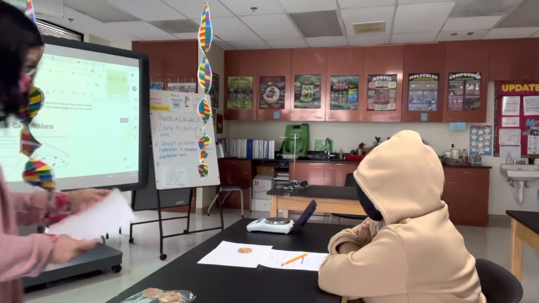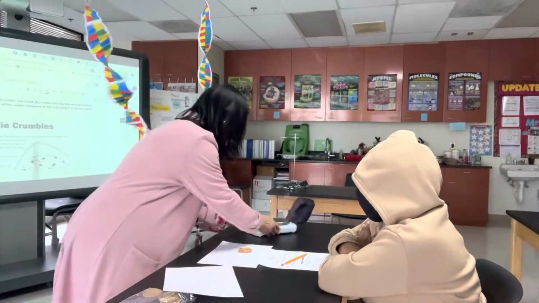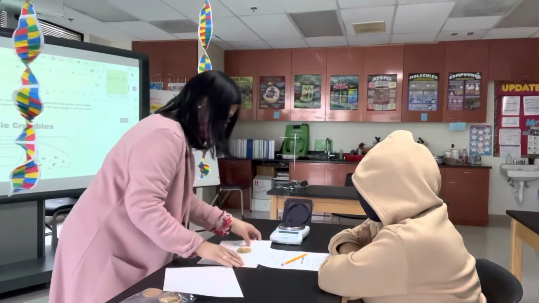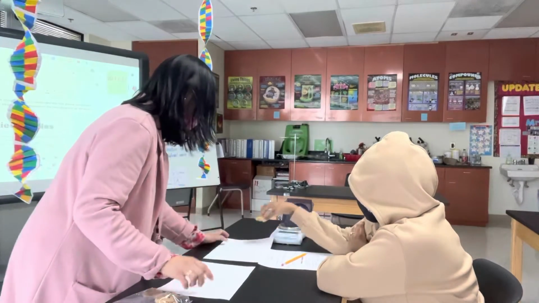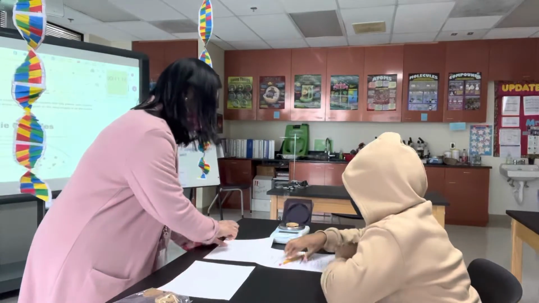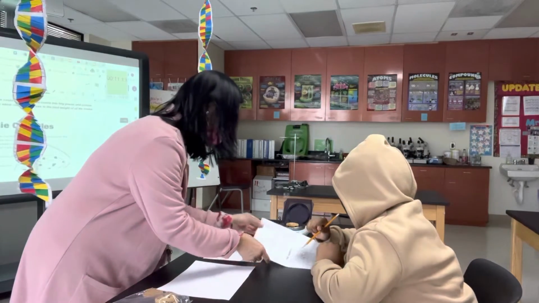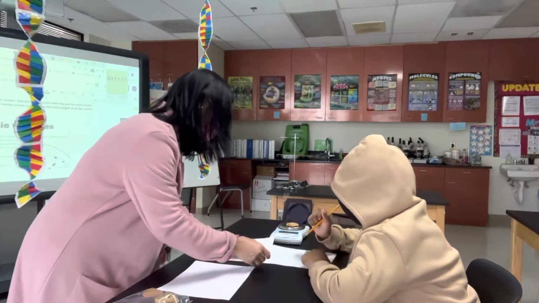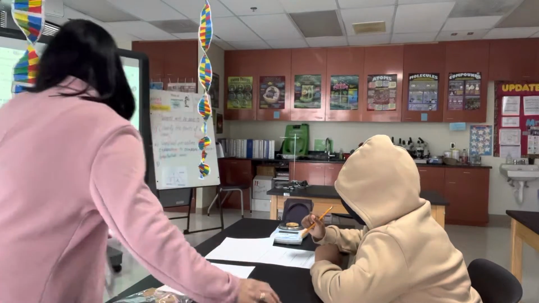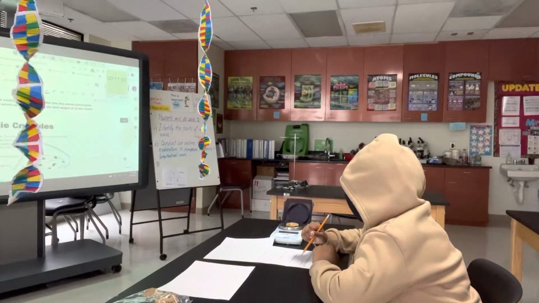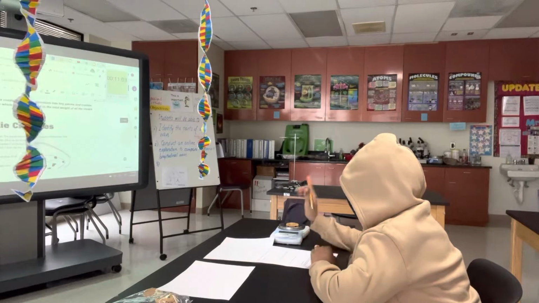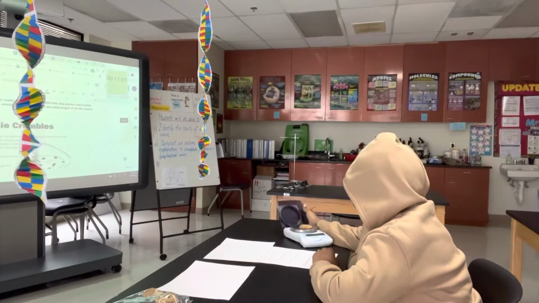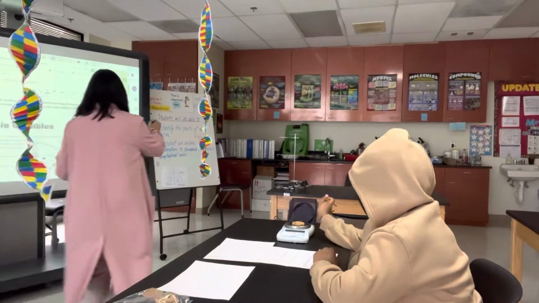So I want you to use the scale and get the mass and write it here, the whole cookie crumb. And then just put it there and then write the mass. Did I make a data table here? Okay, so first off, let me get a copy for myself. All right, so I have a copy here, and I can also scroll this down.